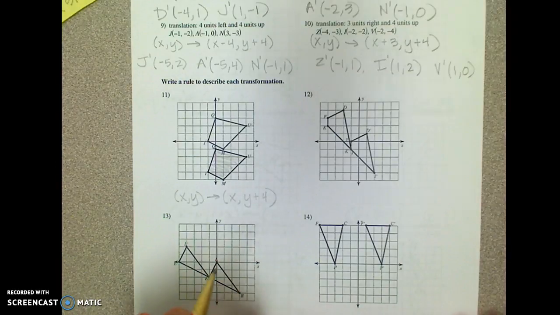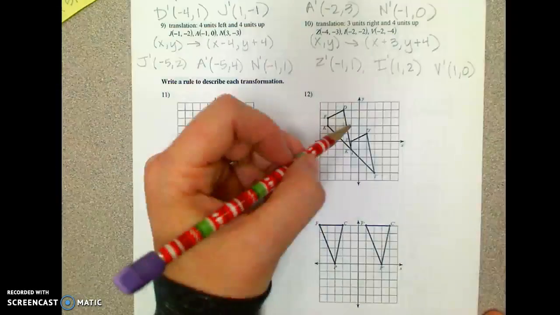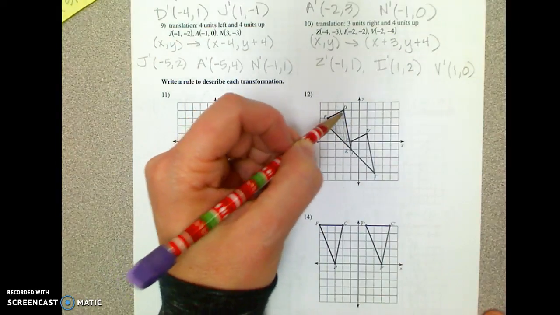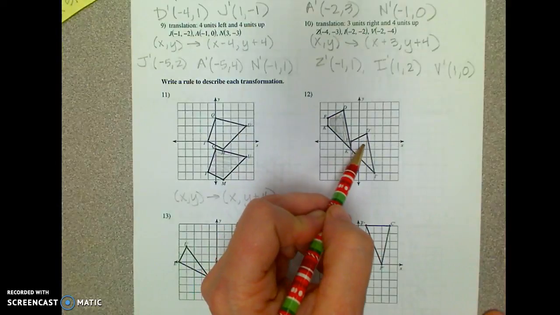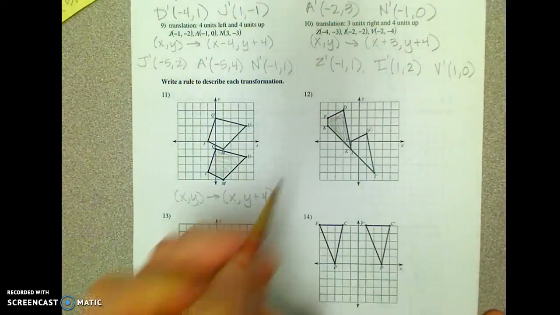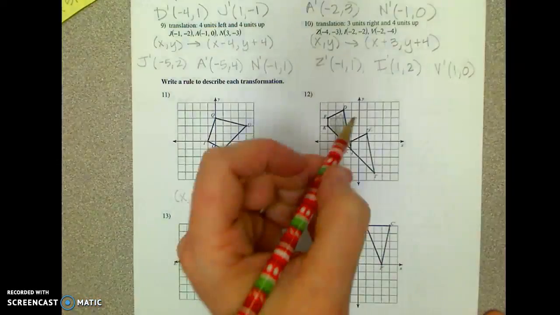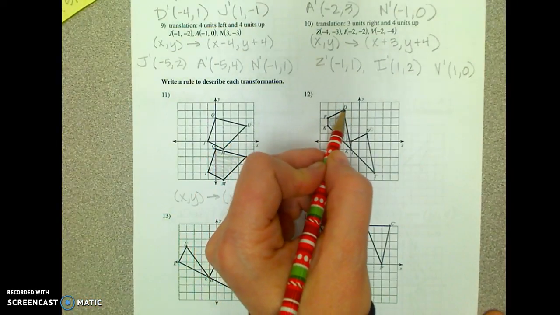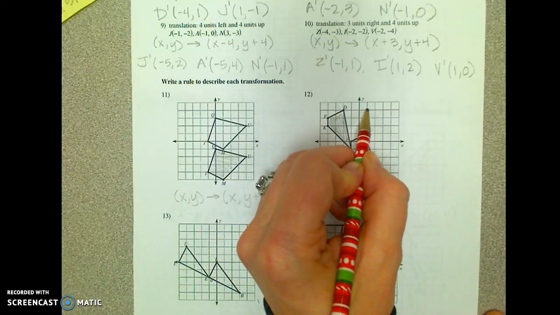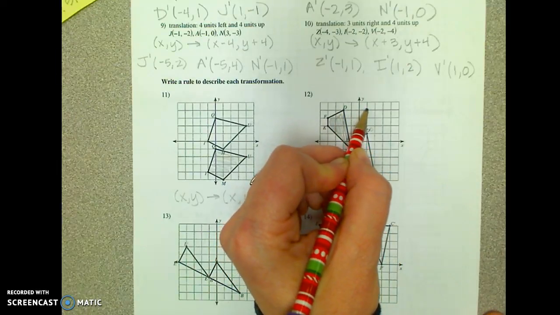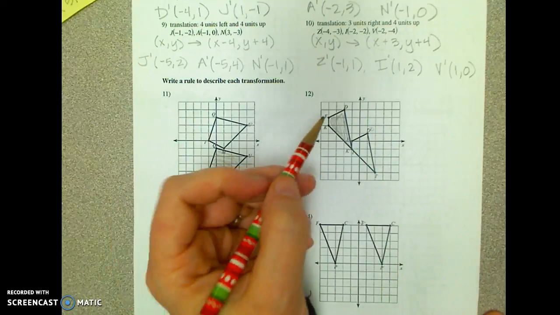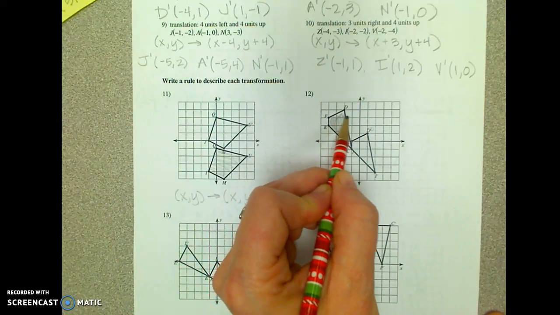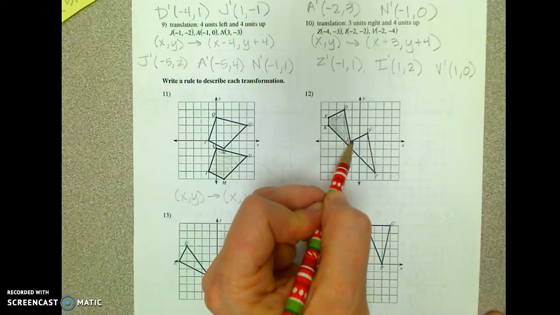Okay, let's take a look at 12. This is the image we're starting with, and I know this is where it has been moved because of the prime symbol. So look at what's happening to D. D went to the right 1, 2, 3, and down 1, 2, 3. Let's check F and see if it works. It goes to the right 1, 2, 3, and then down 1, 2, 3.